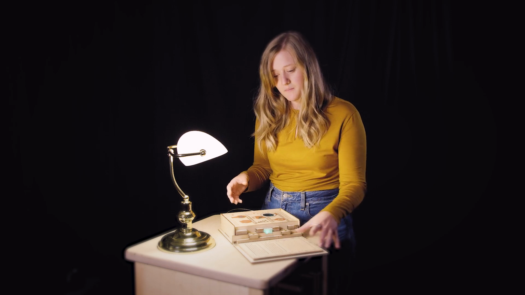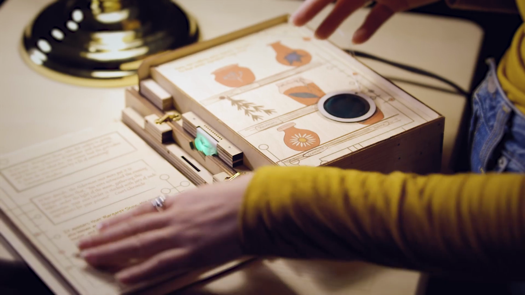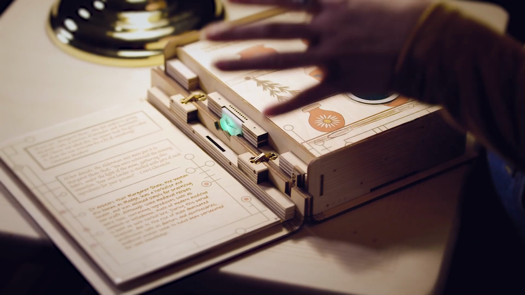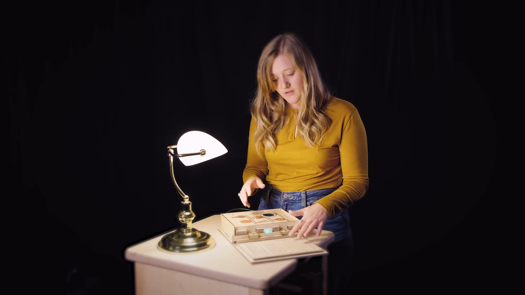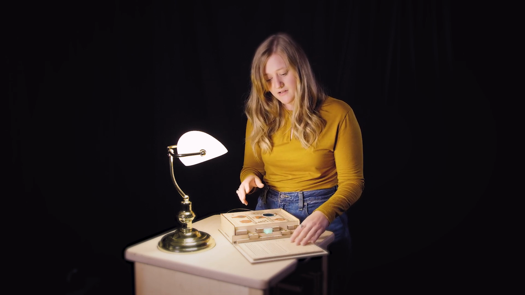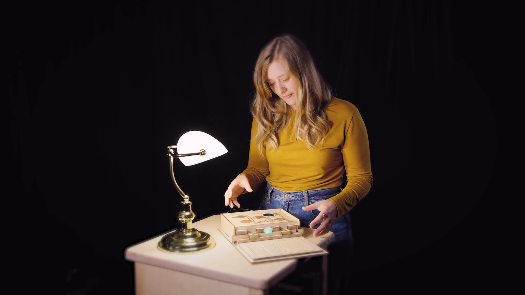So I've decorated the pages with these ornate borders, mimicking medieval manuscripts, but I fused it with the fact that we're using electronics and modern day technology. So the actual decorative designs are made up of shapes that mimic circuitry design.